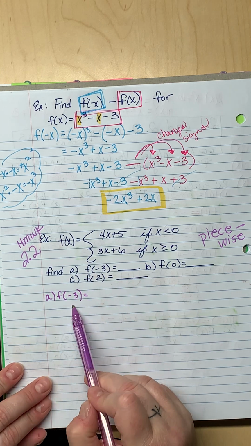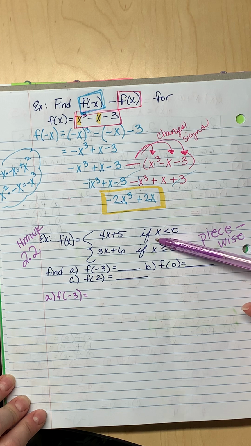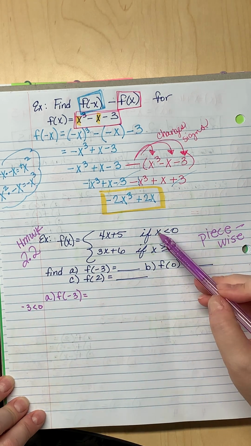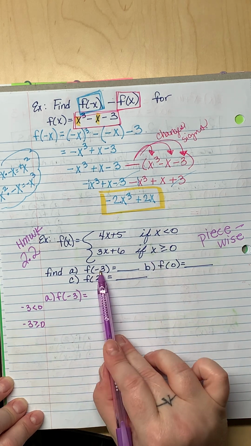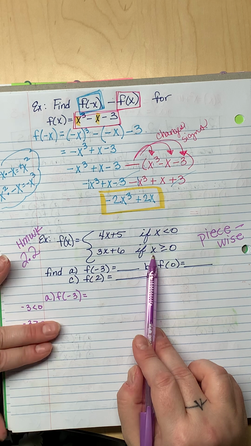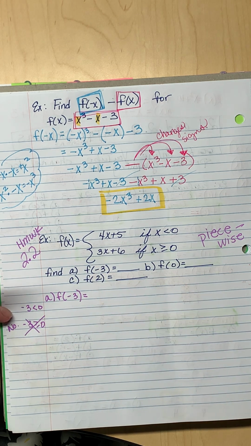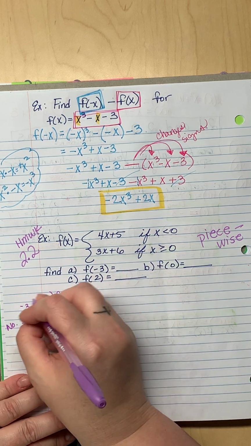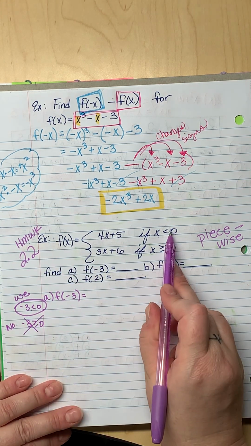So we're going to take that -3 and plug it into our x's, but we just have to figure out which equation. Well, this -3 is smaller than 0. And it's definitely not bigger than or equal to 0. So if I take this -3 and put it in this first if statement, -3 less than 0, it makes sense. If I put it in the second statement, -3 bigger than or equal to 0, nah, it's not. So, since it made sense for the first if statement, I'm going to use the first equation, 4x plus 5.